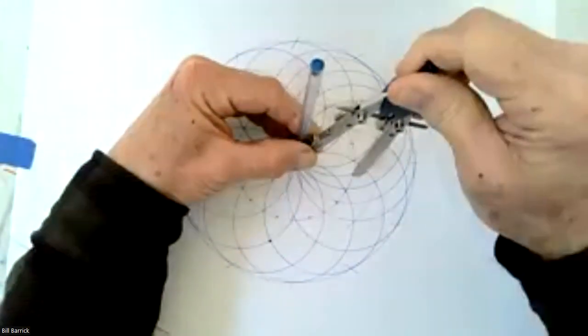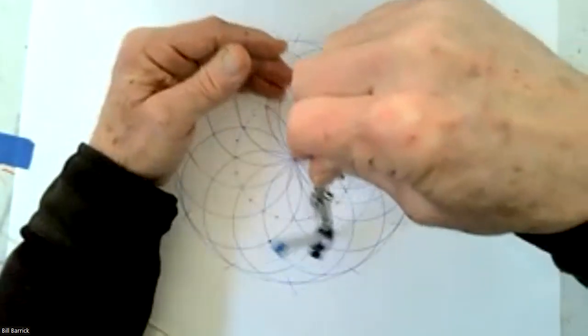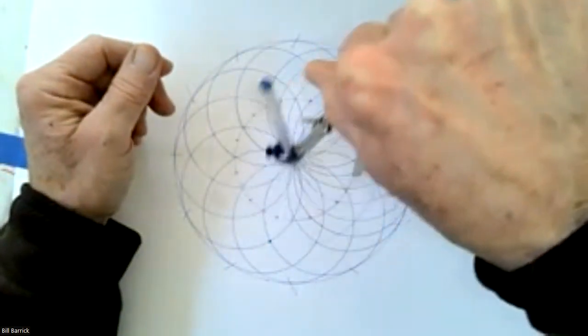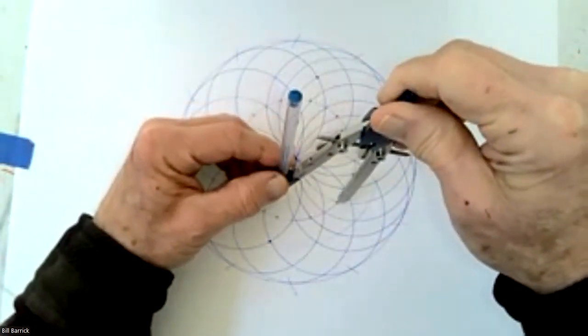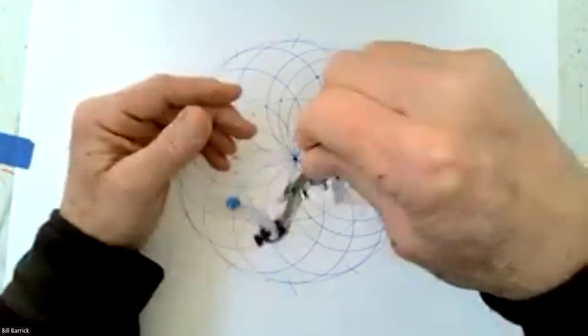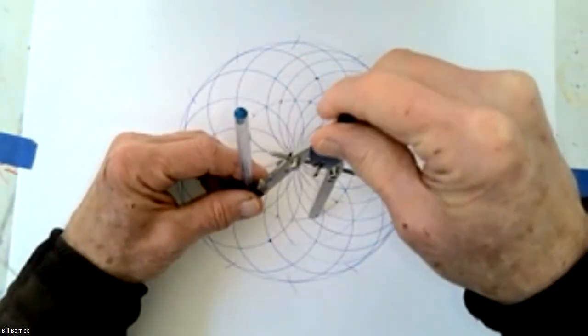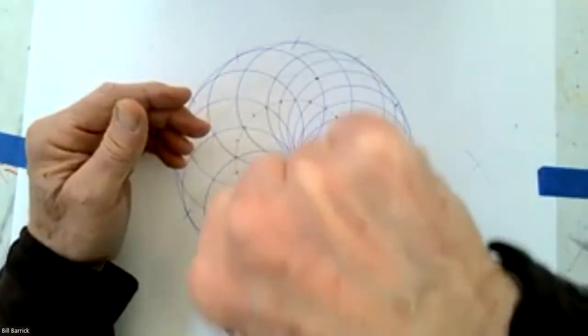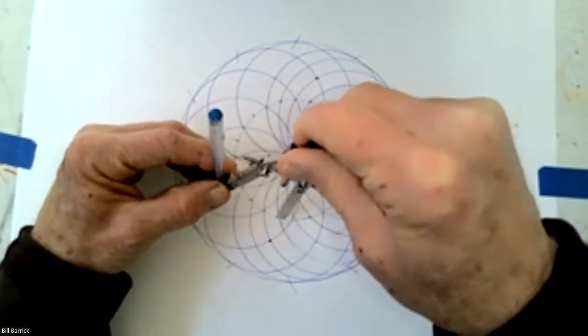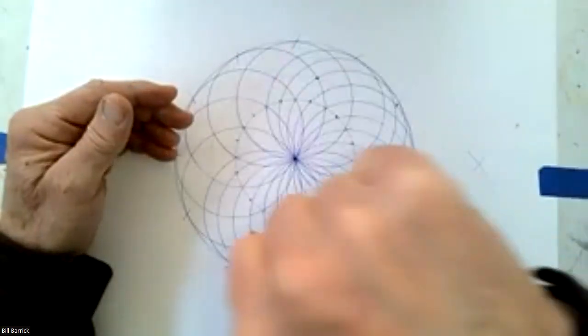If you randomly skip around, it's easy to get confused, and you'll have gaps, and it'll be hard to find the center point that you need to use. So I'm just going right on around each of those points in turn.